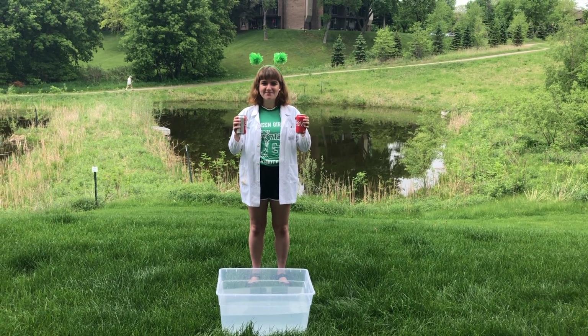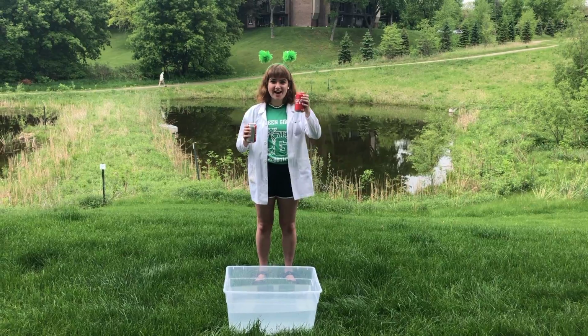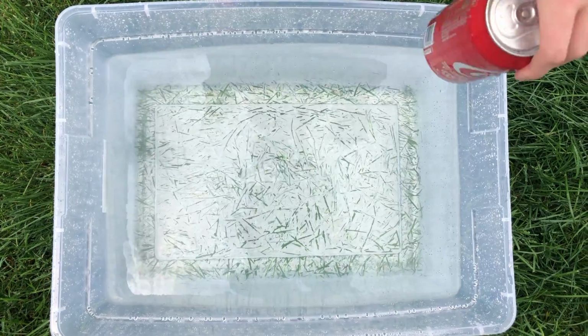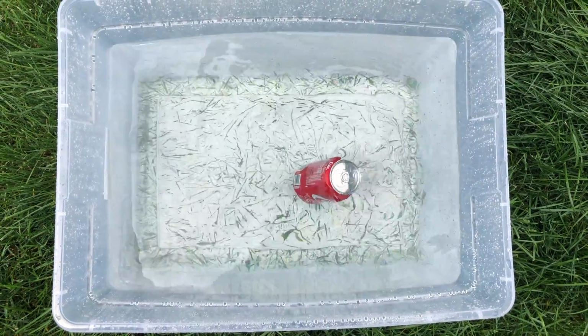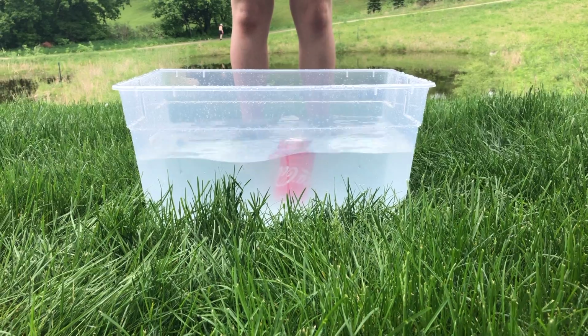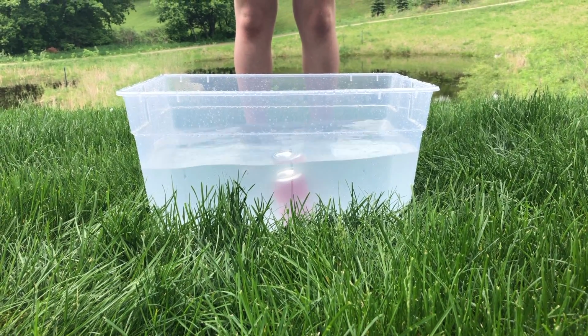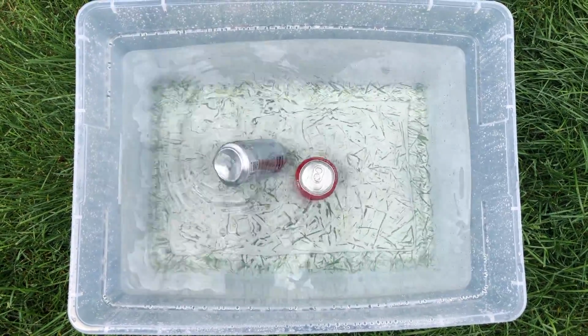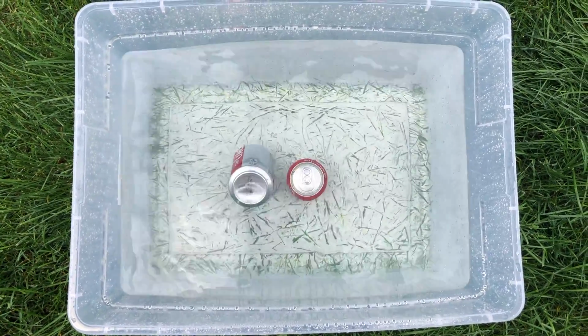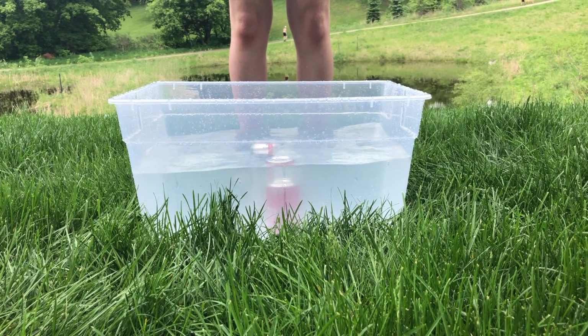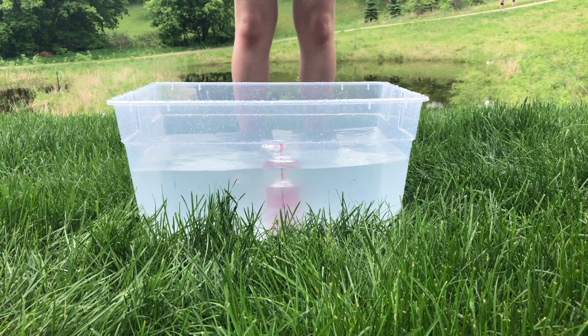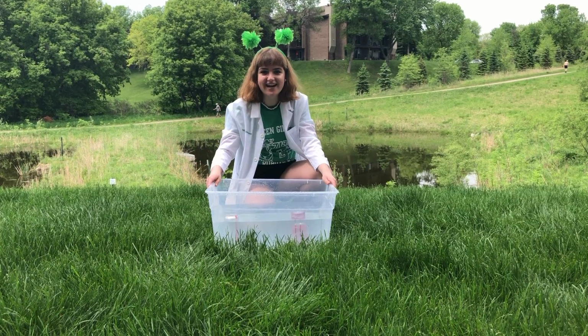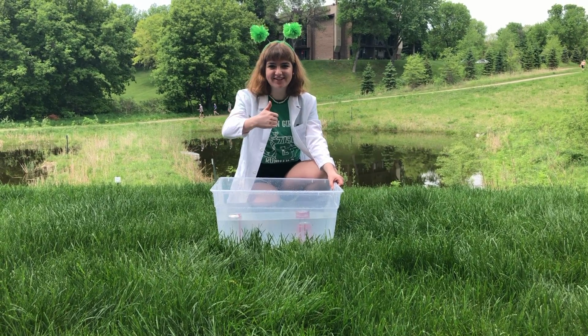Alright, now let's see what will happen. First, I will put in the regular can of soda. Notice how the can sunk and stays straight on the bottom of the container? Now let's test the diet can of soda. Wow, look at that, it floated! If you guessed that the diet can of soda floated, you were correct.